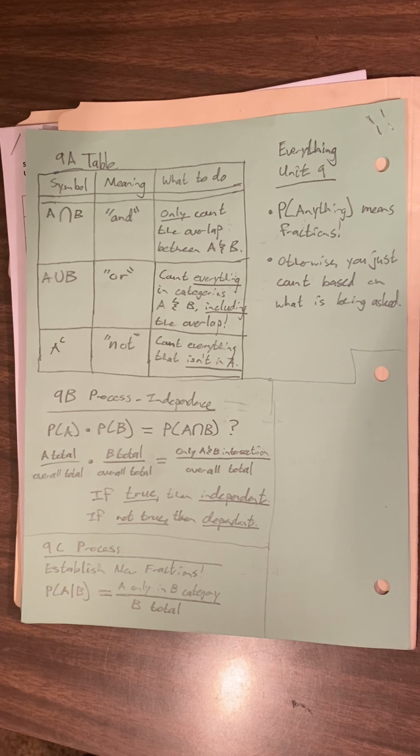Because I just want everybody to have a chance to do well on the test, and we're gonna go over everything. We've got 9A, 9B, 9C. We're just gonna talk about them real quick to make sure everybody feels good about it, and that way we can move forward. So the first thing we'll start with is just over here on the right side.